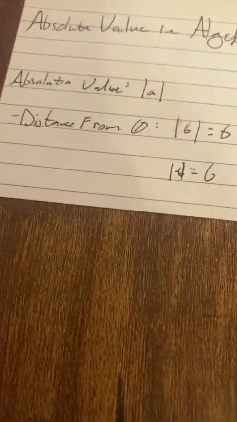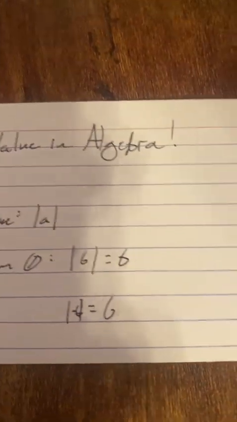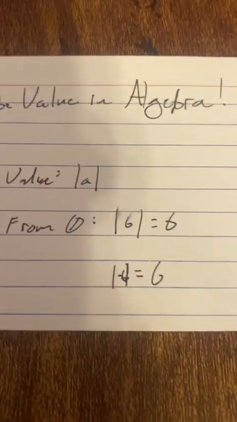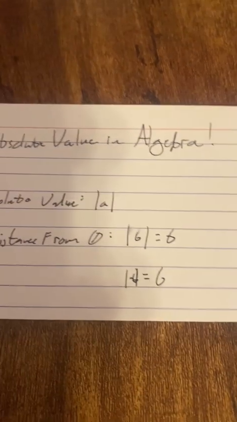Hi everybody, today I'm going to explain how absolute value works in algebra. So absolute value is these two lines that go around a given number or term or set of terms, and it basically means this. It takes the number's distance from 0. So the absolute value of 6 is 6, because 6 is 6 away from 0, but the absolute value of negative 6 is also 6 because it's also 6 away from 0, just in the opposite direction on the number line.